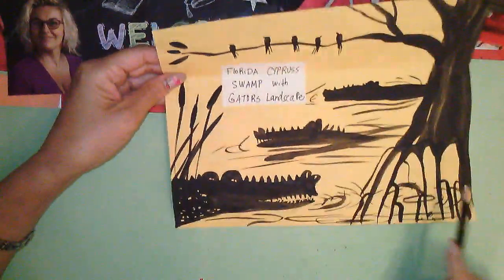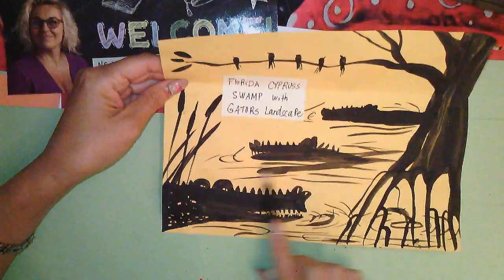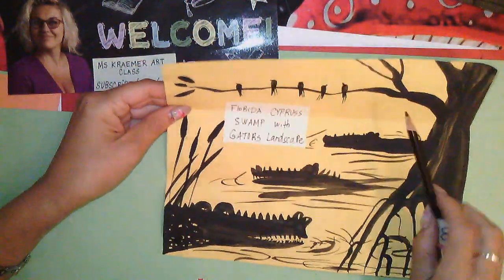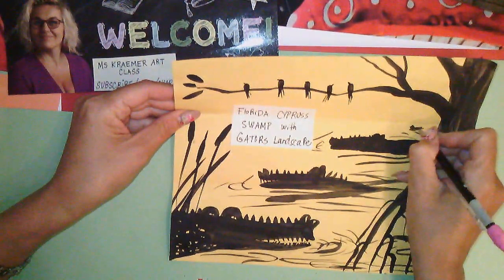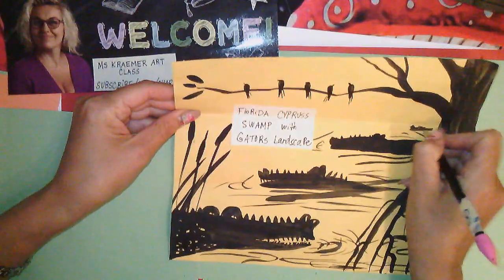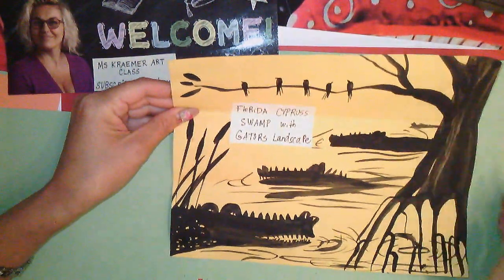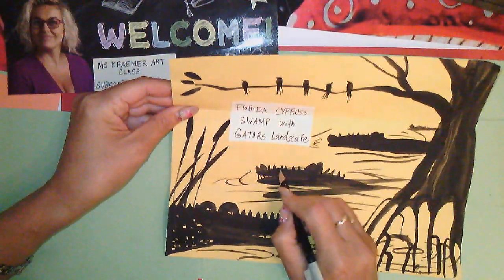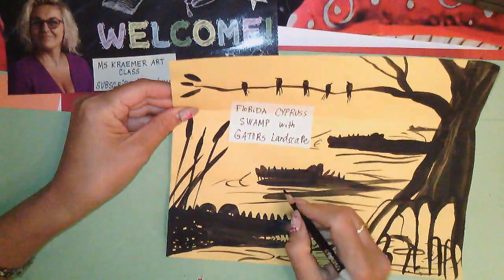So let's watch it. See? The base of a tree with the roots is in the foreground with the largest gator. And here the gators are getting smaller because of perspective. There's another little one here in the background that is really small. Okay? So the gators are getting smaller. This one is a little bigger than this one. This one should be bigger than that one.